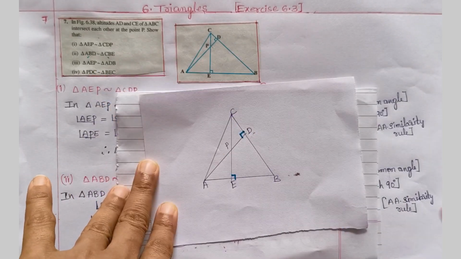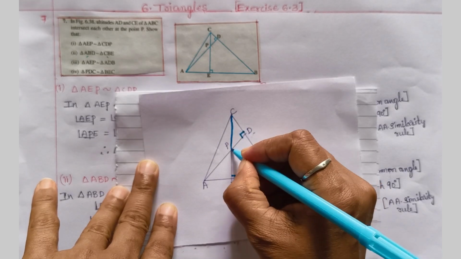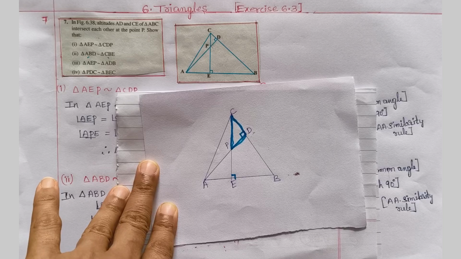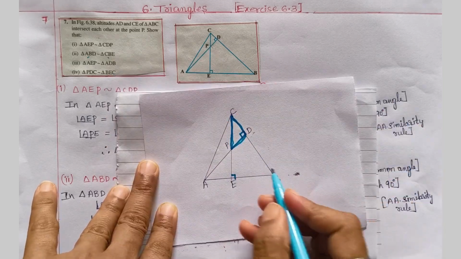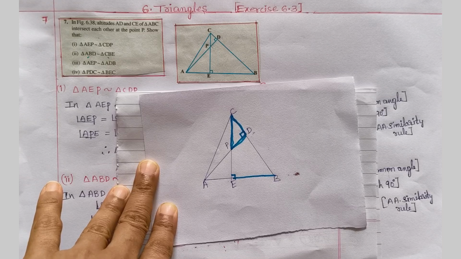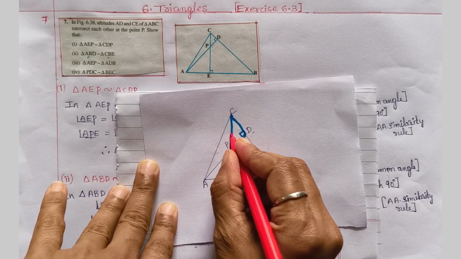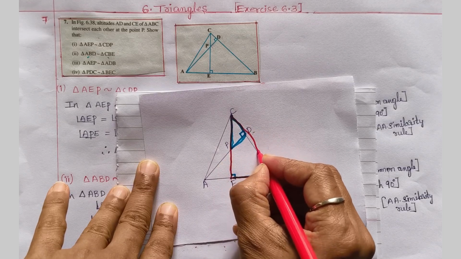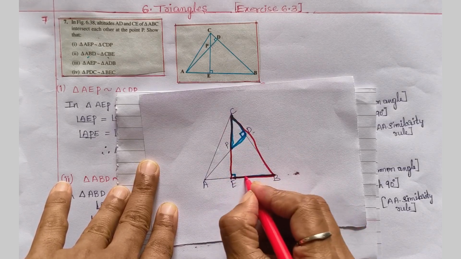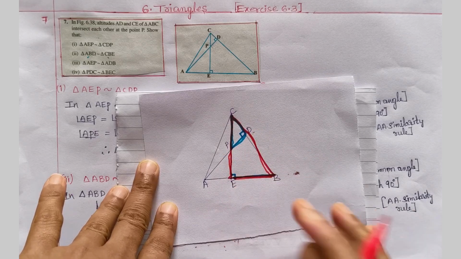PDC, see here, I will mark C. PDC, this triangle. Next, BEC, this triangle, I will mark in red. Carefully see, these two triangles we will prove similar: this small triangle and this big triangle.